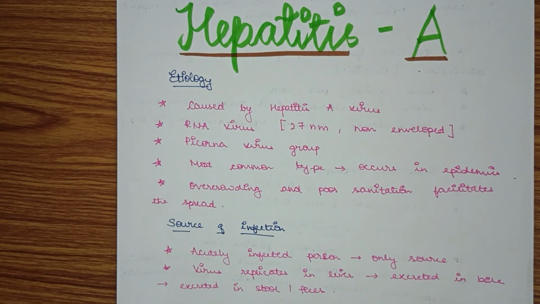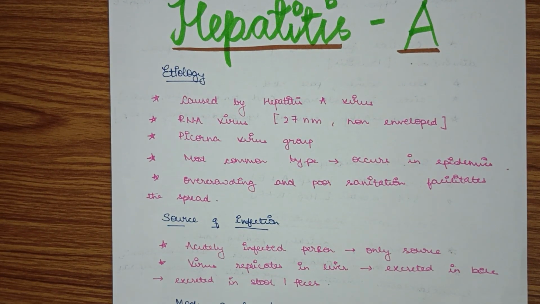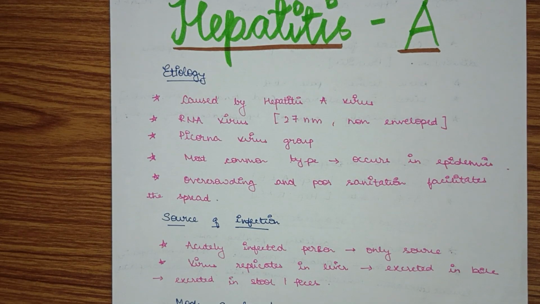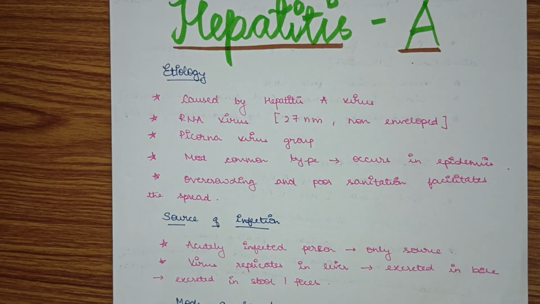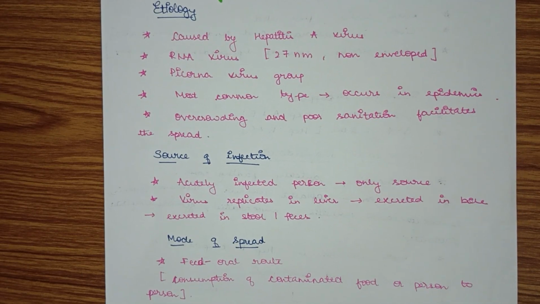It is the most common type of hepatitis and it occurs more during epidemics. Why does it occur? It occurs because overcrowding and poor sanitation facilitate the spread. So this is the etiology of hepatitis A. Let's look at the source of infection.